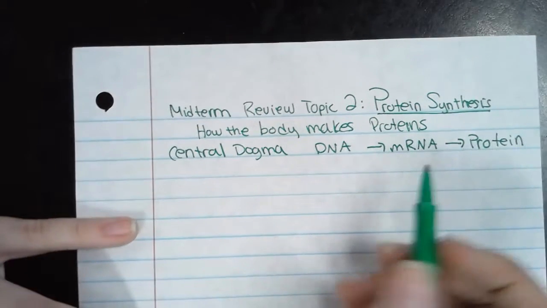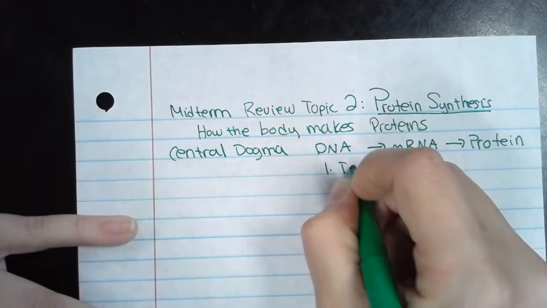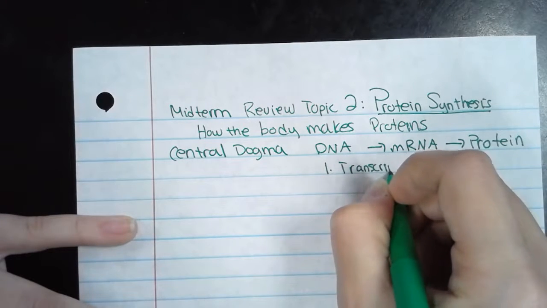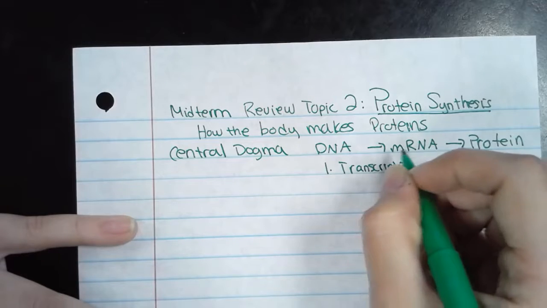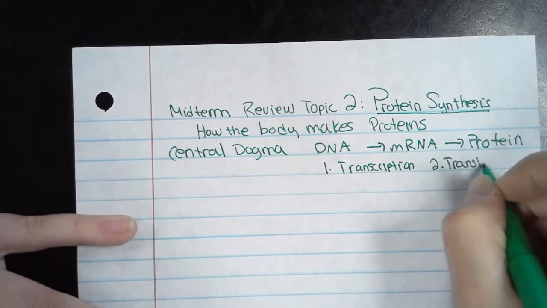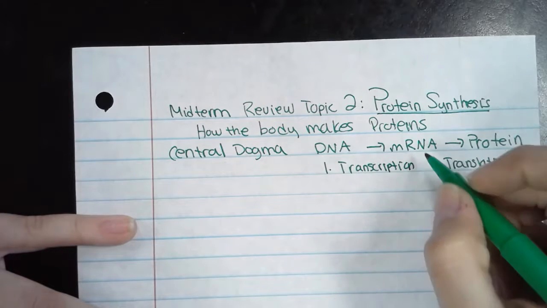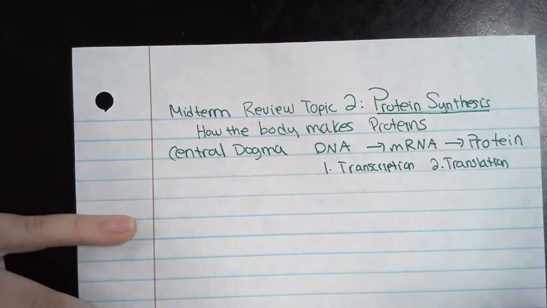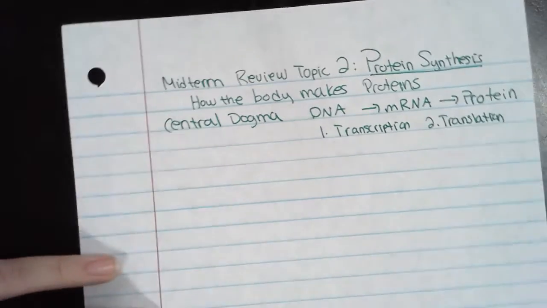There are 2 steps within this. The first step is transcription, which is DNA that produces mRNA, and then the second step is called translation. And that's when you start with mRNA and then you end with protein. So let's go over this a little bit.